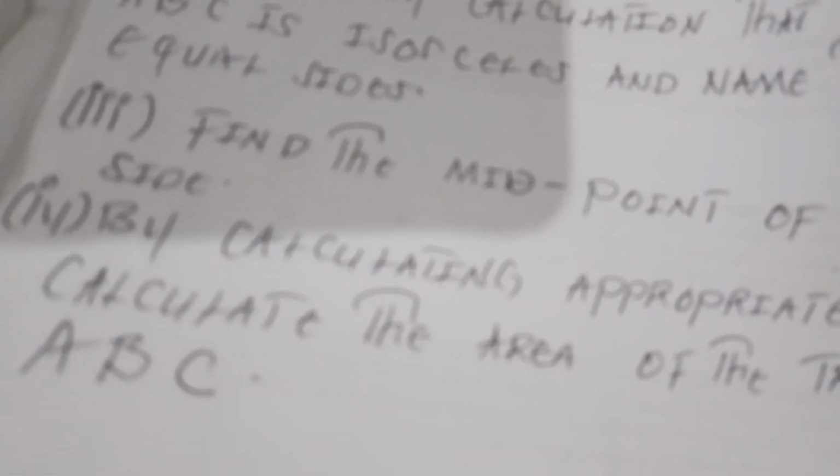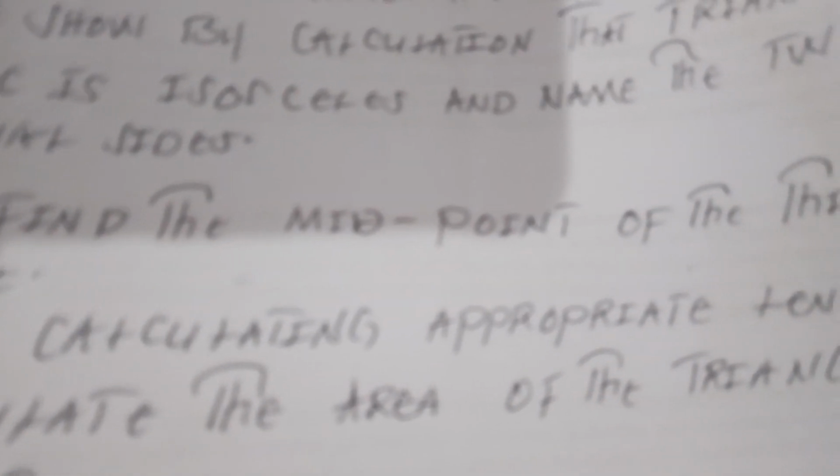We have to find the midpoint of it, not forgetting the formulas. Then the last one, by calculating the appropriate length, calculate the area of the triangle ABC.